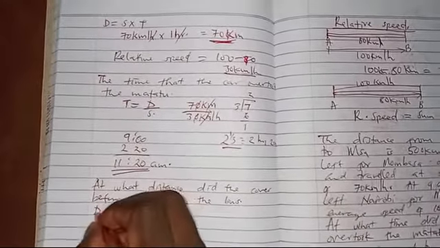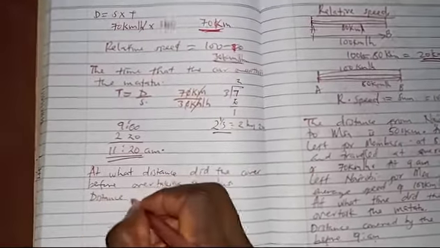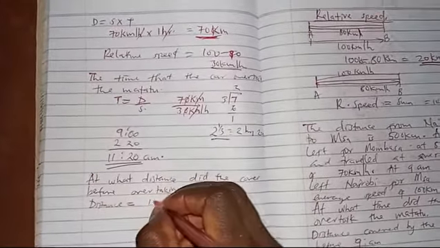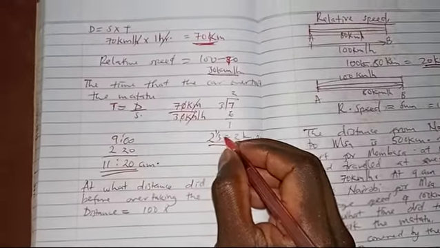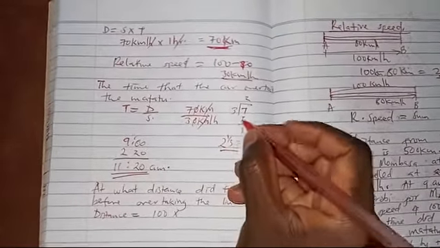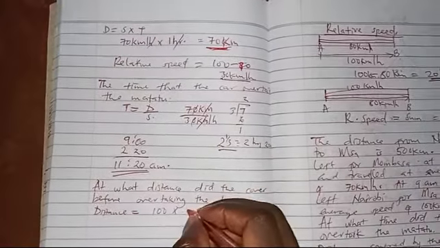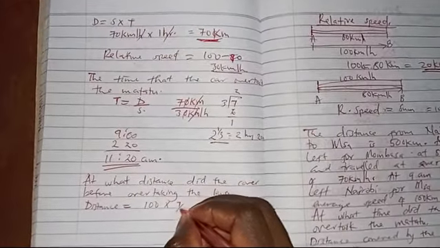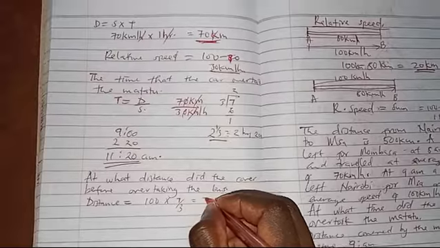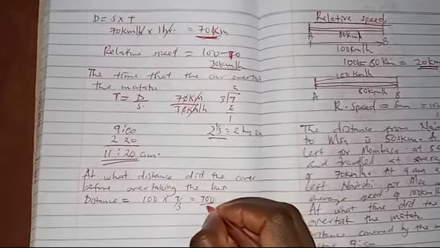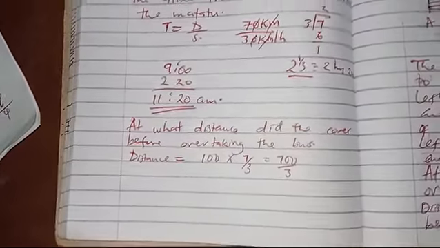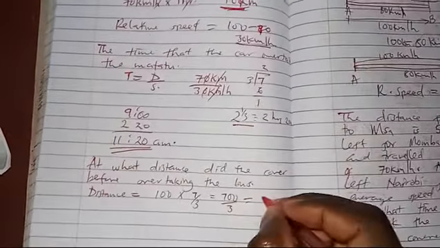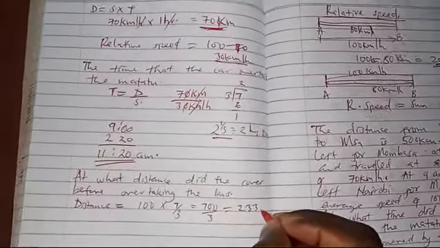So distance will be 100 multiplied by 2 hours and 20 minutes, which is the same as 7 over 3, which is 700 divided by 3, and you get 233 kilometers.